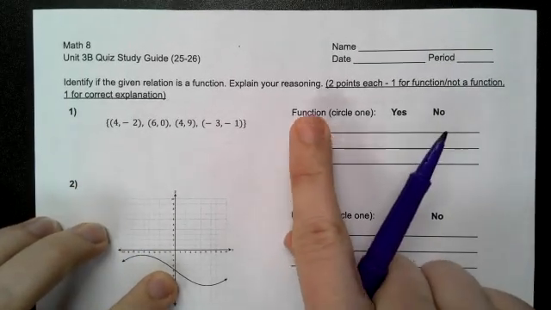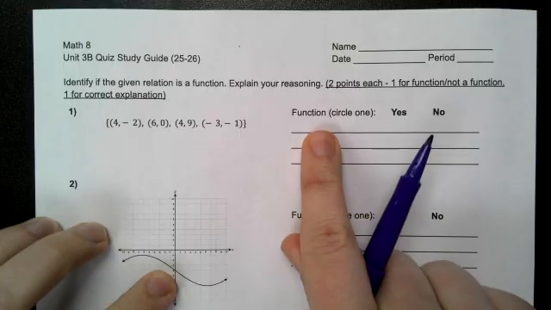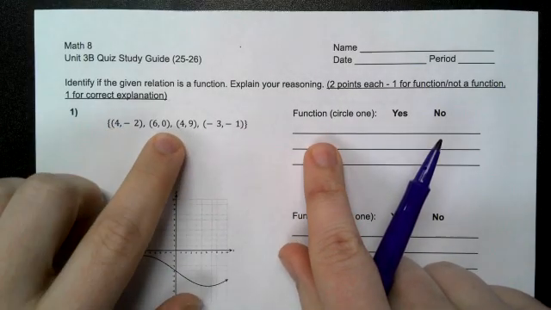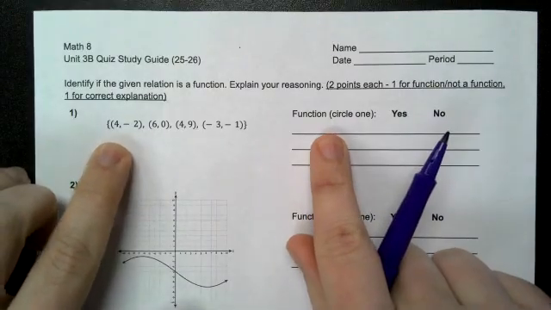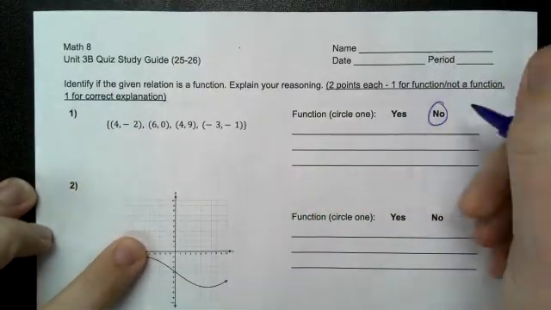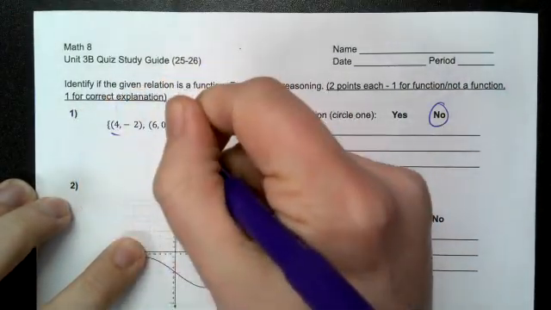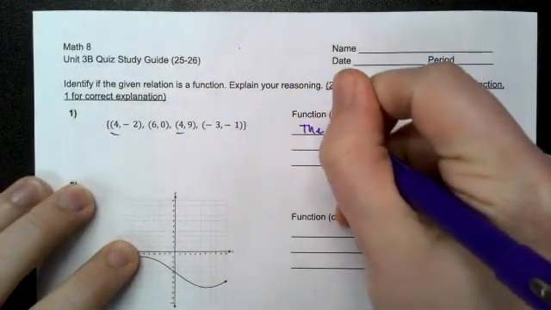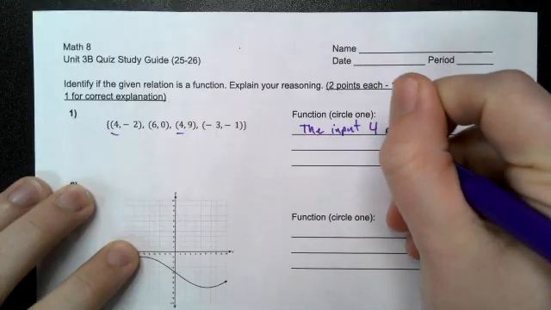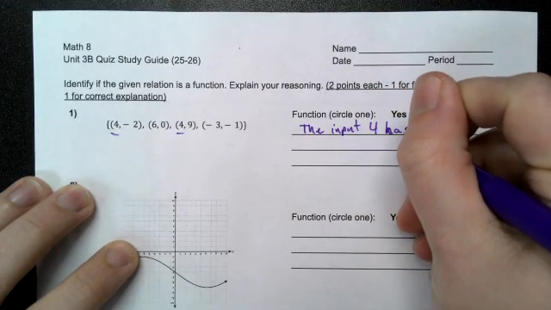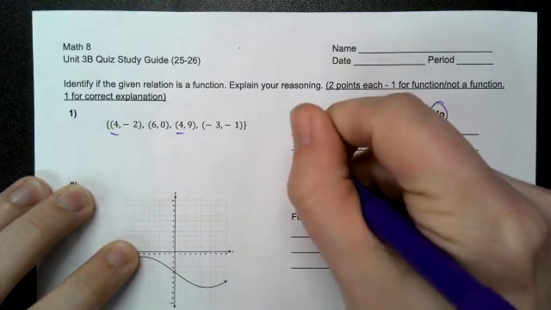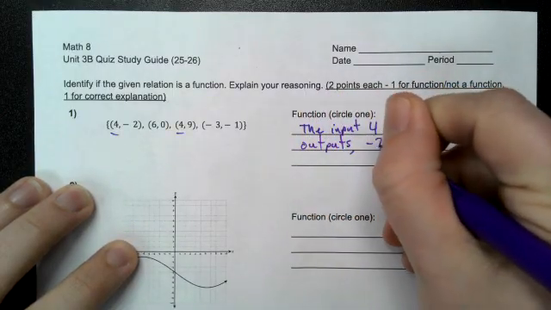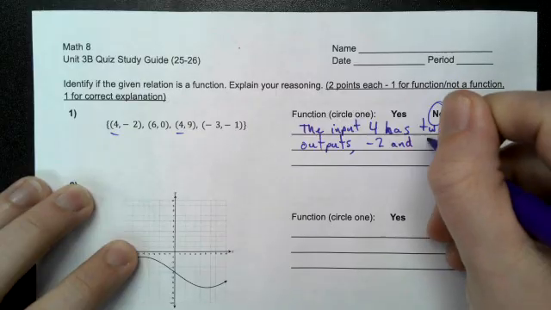Here we go. Function. If something is a function, it has exactly one output for each input. So the inputs are the x's and the outputs are the y's. This first one is not a function, and the reason is because the input of 4 has two outputs, and those would be -2 and 9.